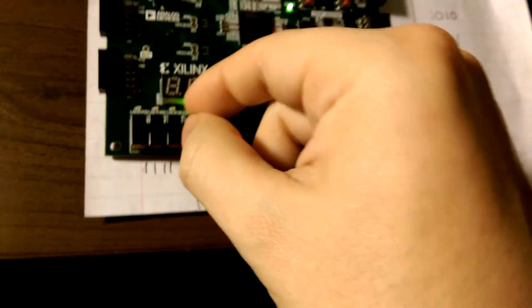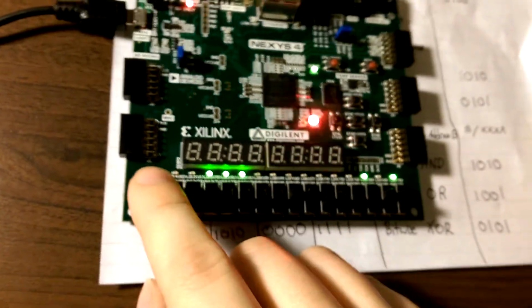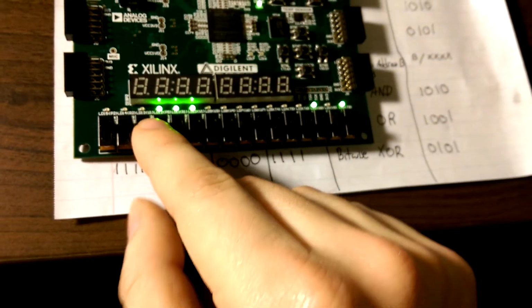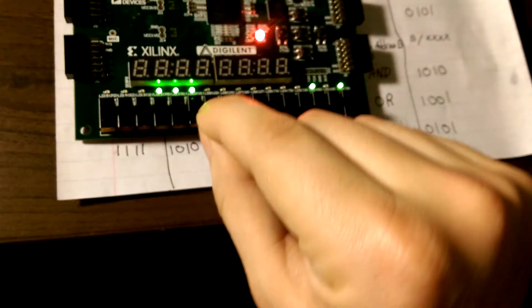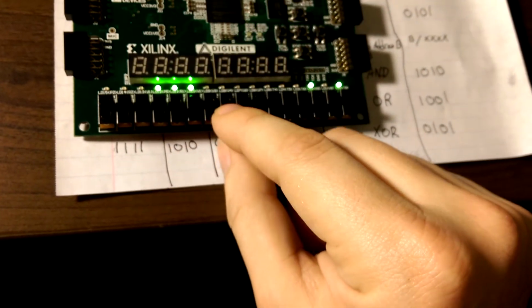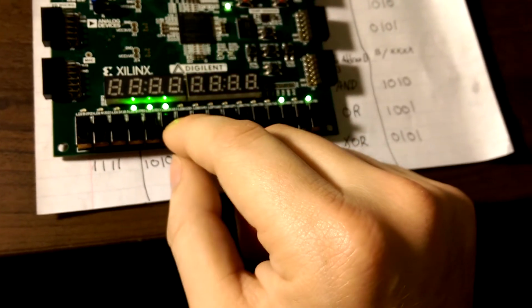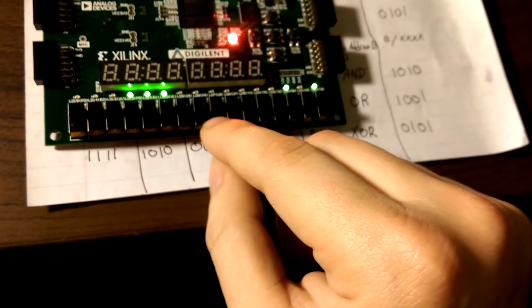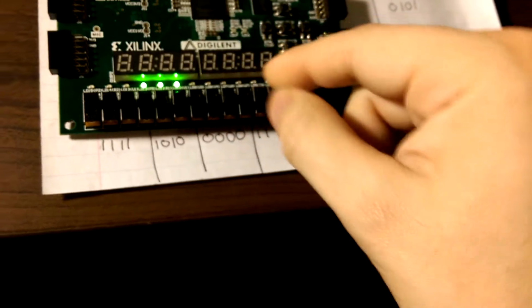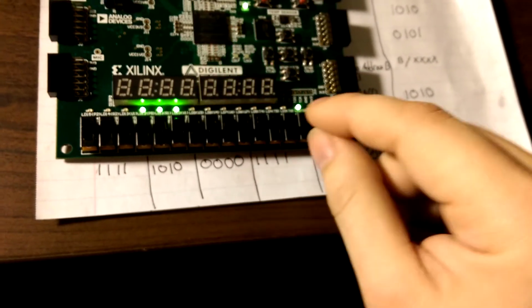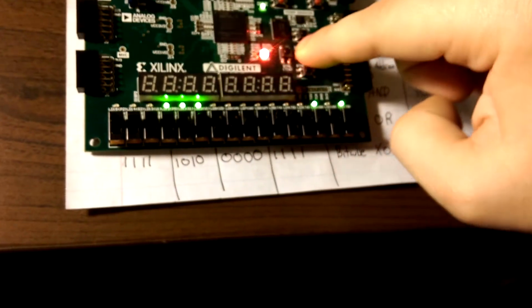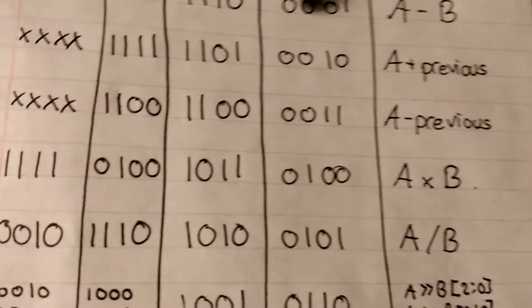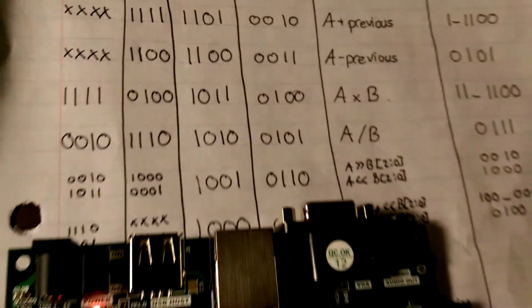A times B, I'm going to put 15 in A, and a 4 in B. Now we're going to save this to address 1011. Now opcode is 0100. So now let's calculate this. Right. So according to this, we are correct. The ALU is working as it should.